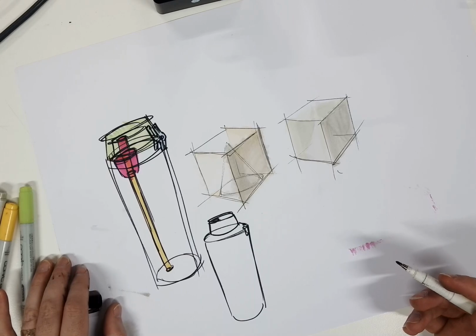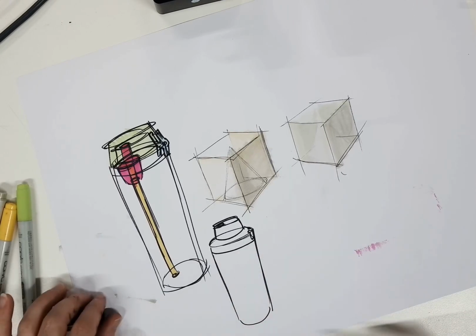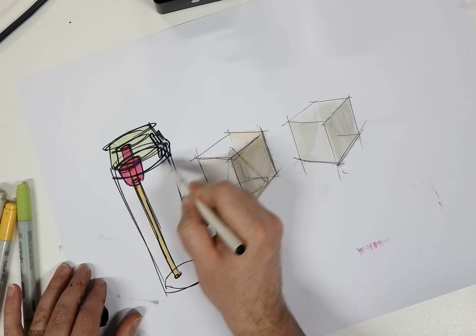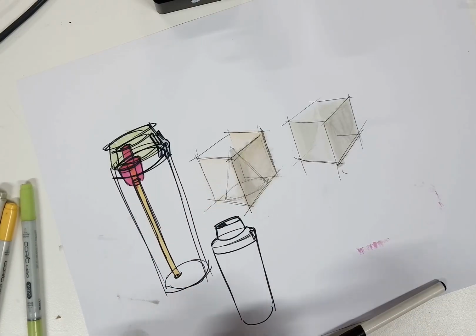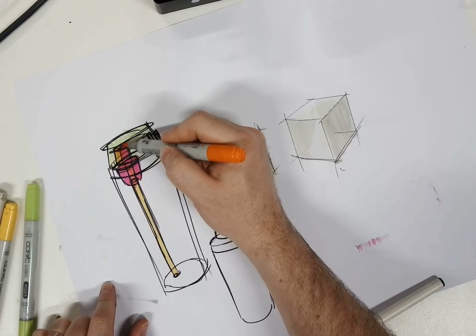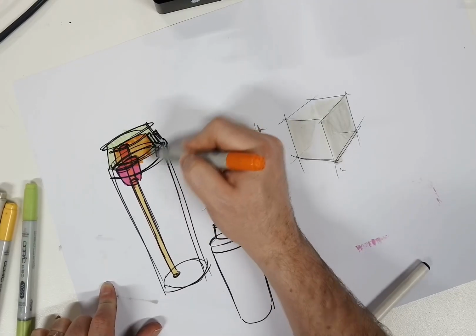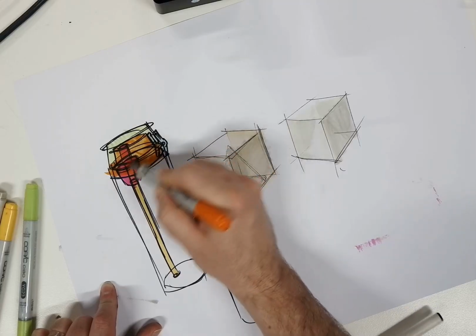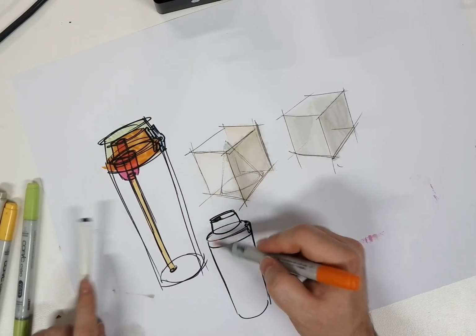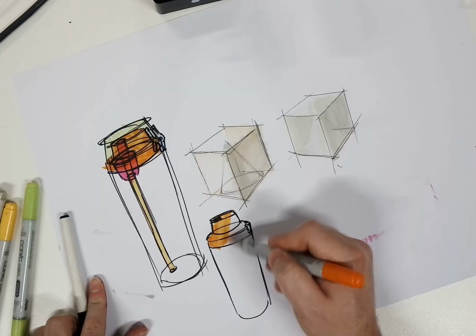Bottle. Okay, coming to think of it, that hinge needs to be opening up the top of the bottle. I forgot about that. So let's say the top of the bottle is orange, so all of this area is orange. So now I have this component here, all orange.